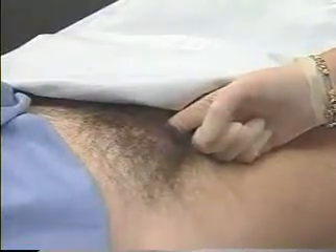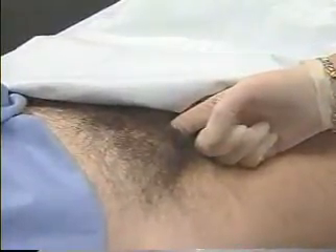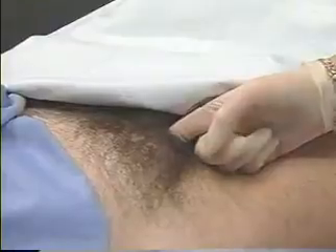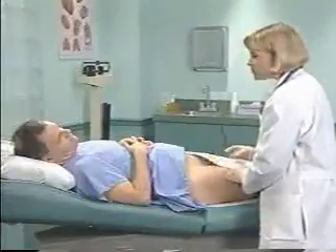To do this, place your index finger along the upper scrotal sac and insert your fingertip into the external ring. Have the patient bear down while you gently push your finger through this ring. You should not feel bulges.